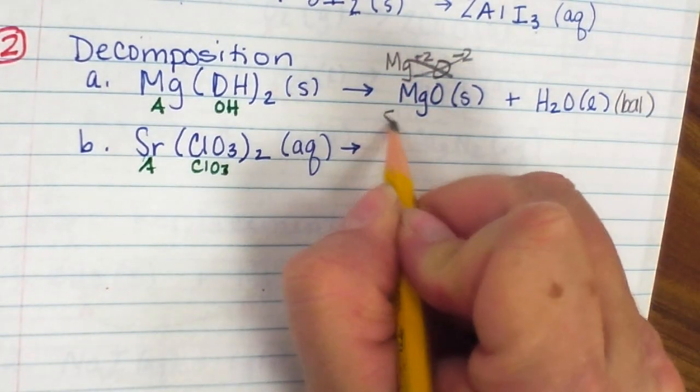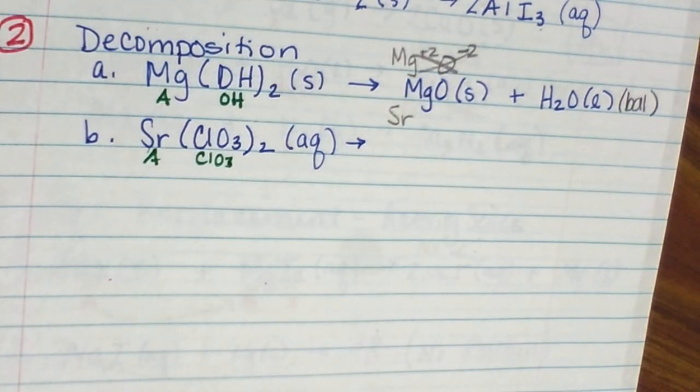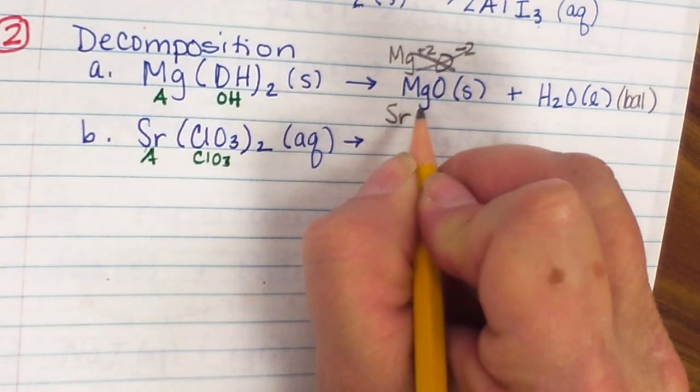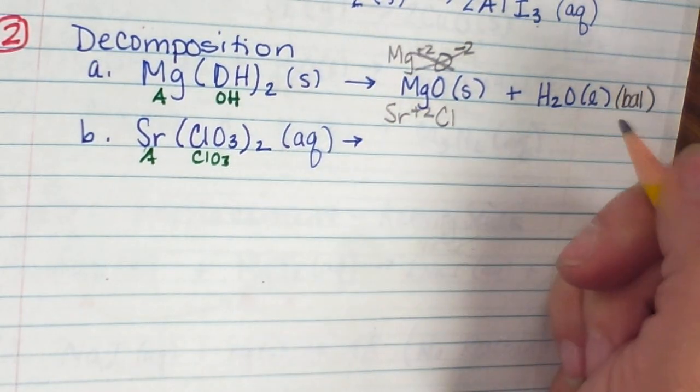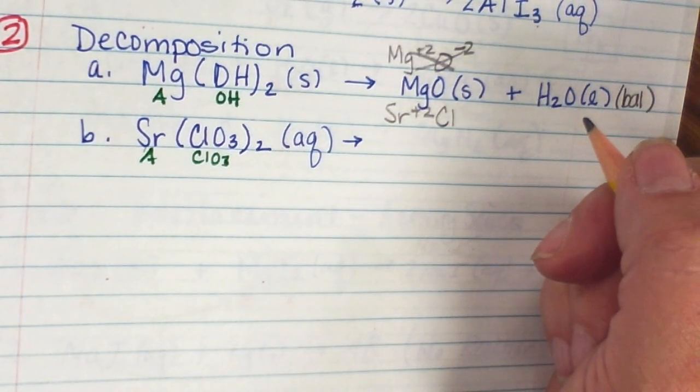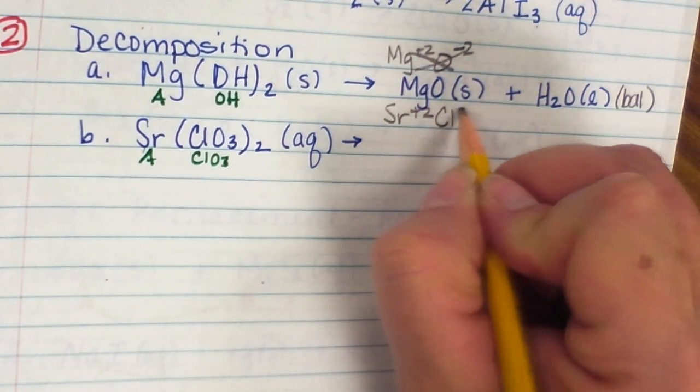So I'm going to get strontium. What's the charge on strontium? Yeah, question. What is the charge on strontium? +2. Okay, and then chloride, charge on chloride? -1.